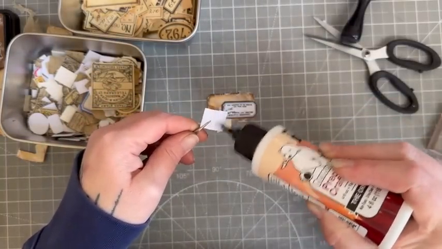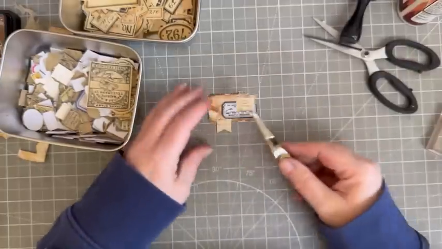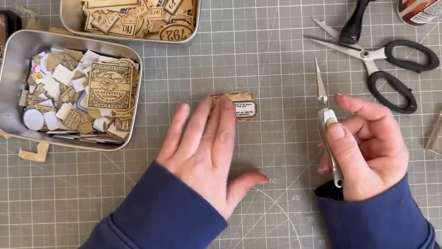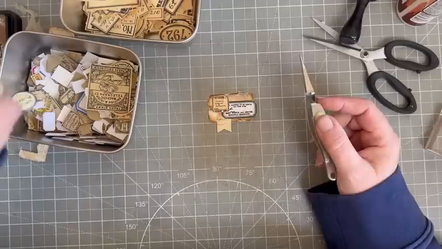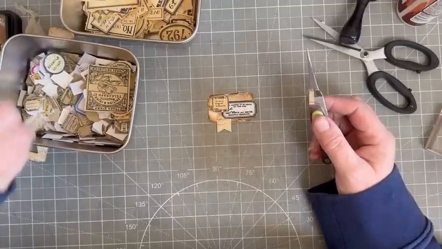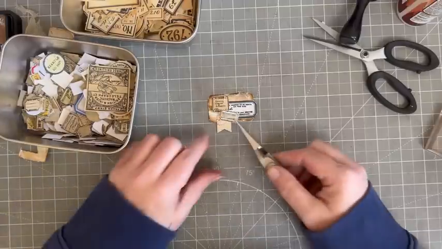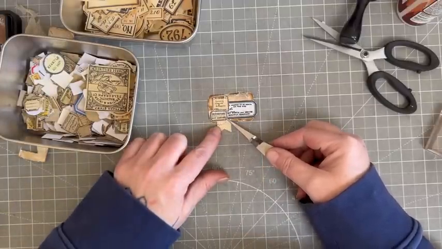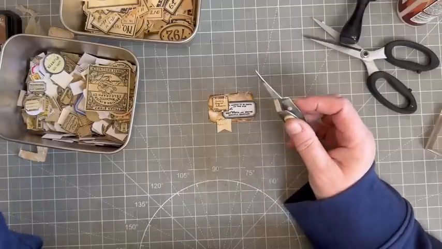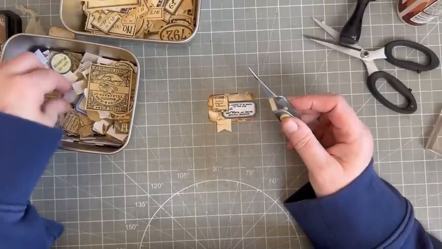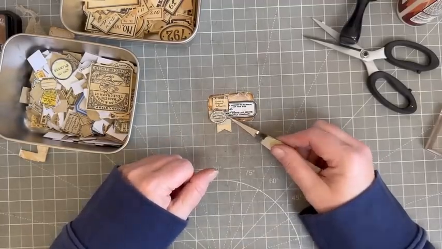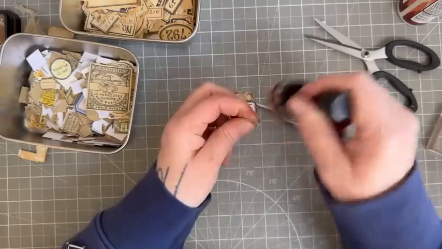Glue this down. Just there. And then we don't need another. We're going to have to use the butcher at some point, aren't we? How long have I been wanting to use the butcher?